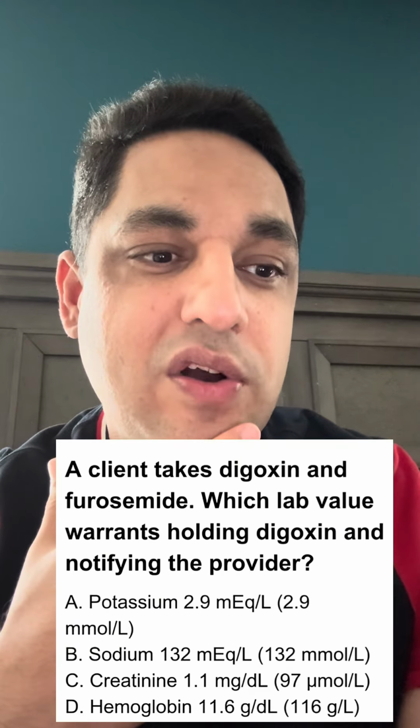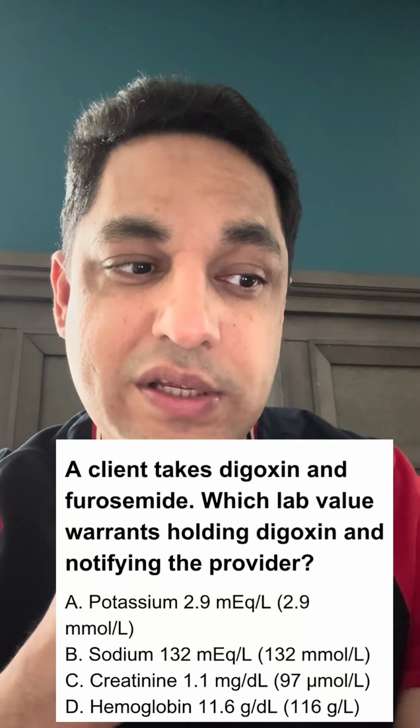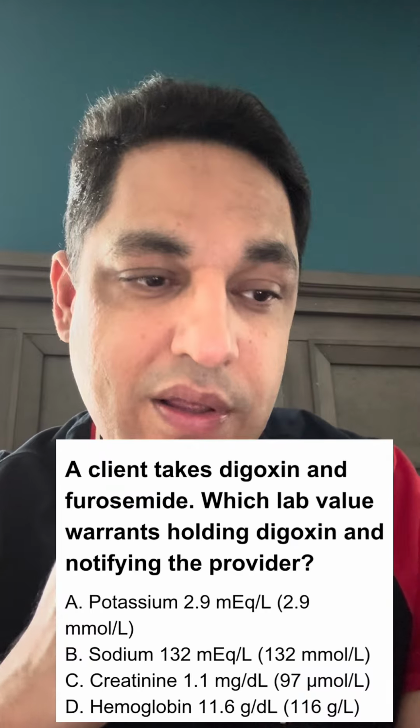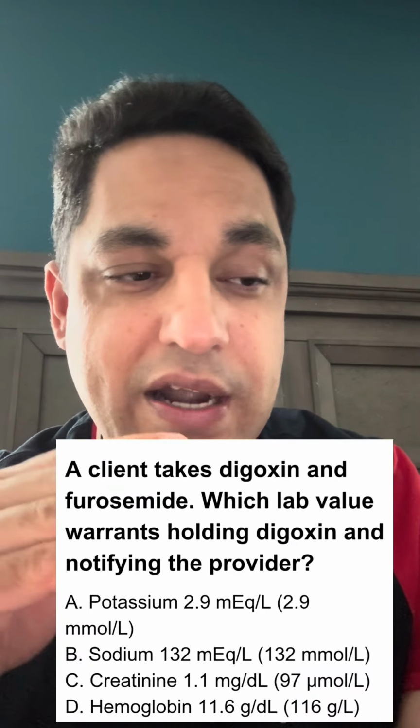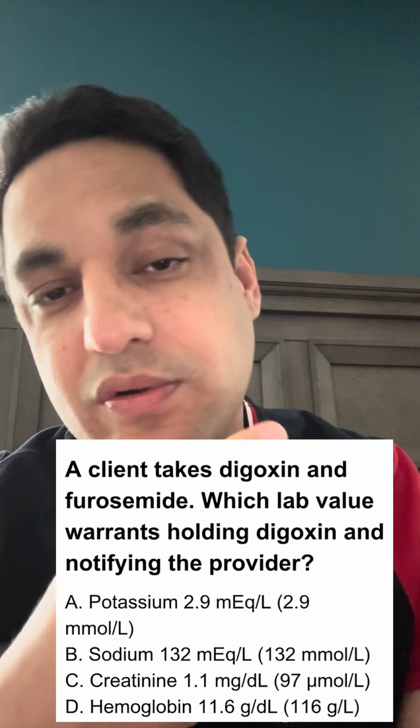A client takes digoxin and furosemide, right? Which lab value warrants holding digoxin and notifying the provider? See, this is related to potassium, right? Where is potassium? Potassium 2.9. So that would be your final answer.